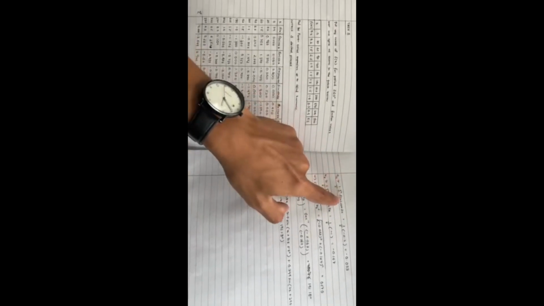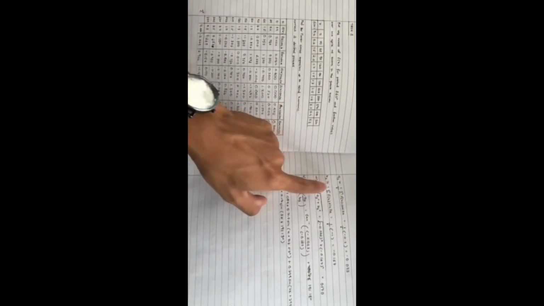And also for the third harmonic, a3 is 1/6 sum of f(x) cos 3x, b3 is 1/6 sum of f(x) sin 3x, and also c3, the formula is the same, a3 squared plus b3 squared, and we get 0.70. Also for alpha 3, we get 191.18.